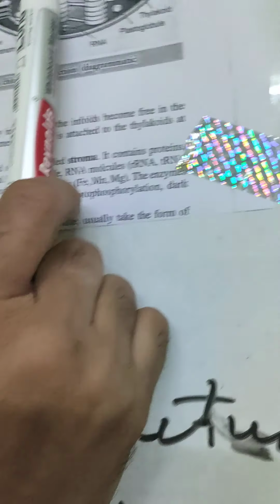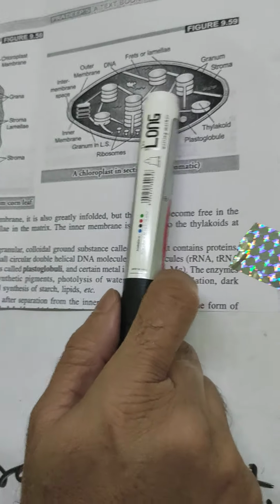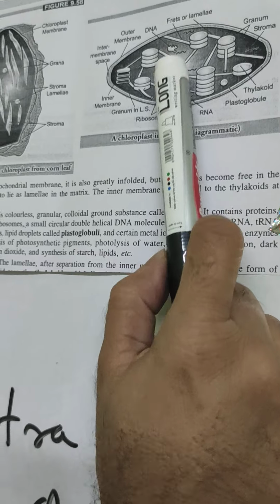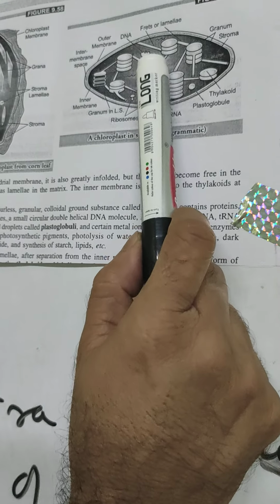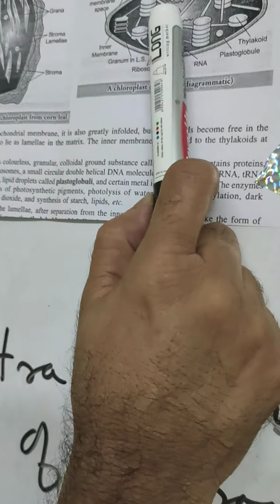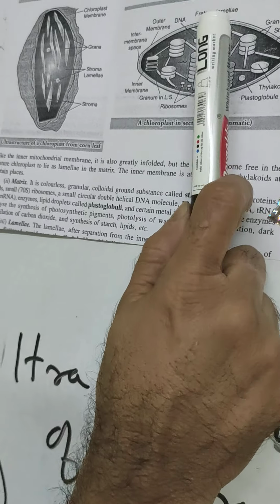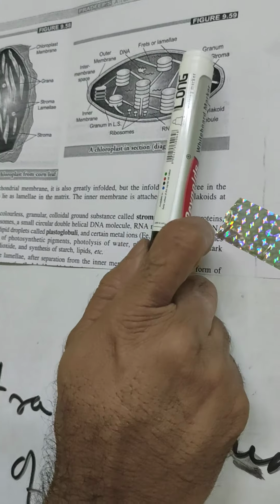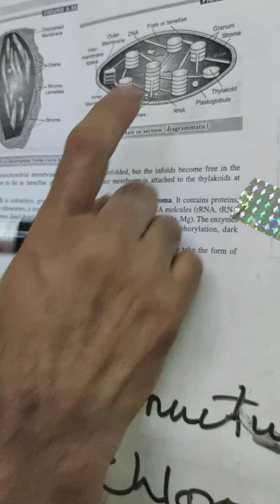Now, in a chloroplast, how many grana are there? Maybe 40 to 60 grana or even more. Each one, the total, is called a granum, and an individual segment in the granum is called a thylakoid. This is one granum, this is another granum, this is another. They are connected by tube-like structures called frets or lamellae.